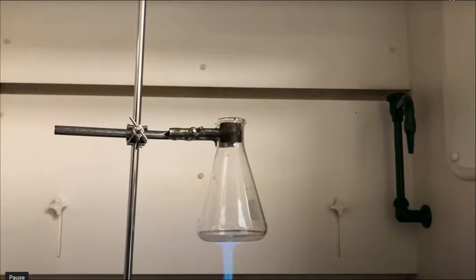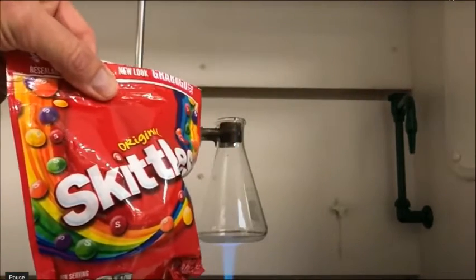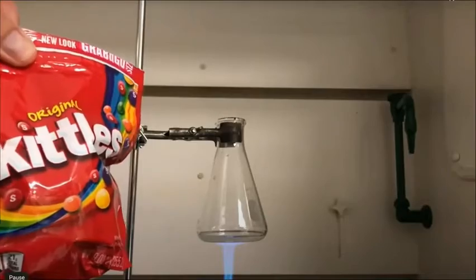There's a lot of thermal energy there, but it's still not going to decompose as quickly as I would like, even though temperature is one of the major factors for increasing the rate of a chemical reaction. We need to provide a little bit more energy, and I'm going to use Skittles. You could also use gummy bears. That's the traditional way of doing this experiment.